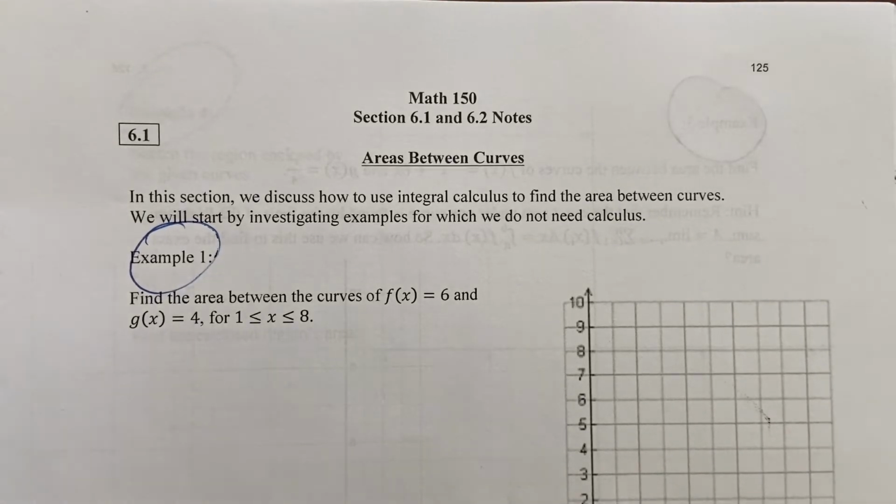Hi everyone. In this video I'll be going over 6.1 and 6.2. 6.1 is about areas between curves. So this is where we're kind of kicking it up a notch, where there's going to be not just one function, but potentially two or more functions for which we're going to find areas between. Rather than just finding the area between the curve and the x-axis, we might have another function happening and we want to find the area between those two curves.